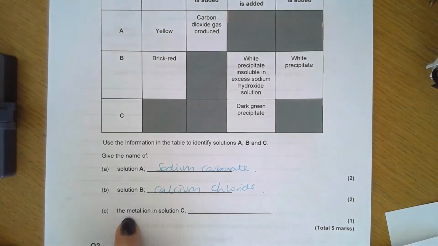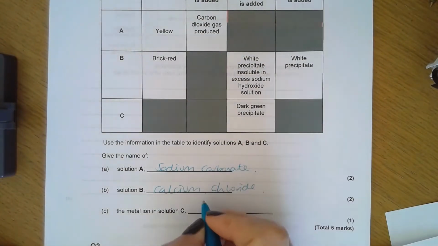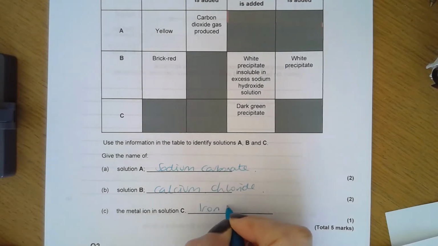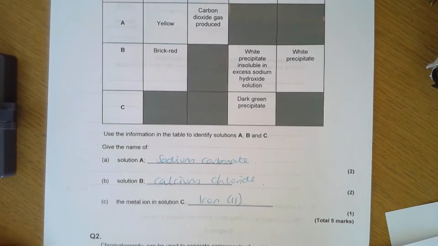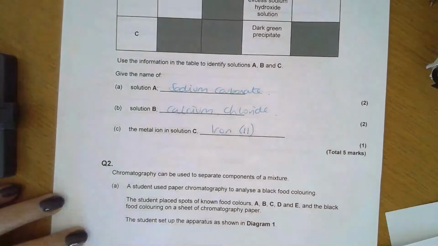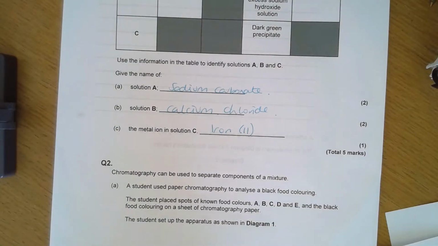Metal ion in solution C, so I've got a dark green precipitate, so it's iron, or more specifically iron 2. You would get a mark for iron, you would not get a mark for iron 3 because that would not be green. Question 2, chromatography used to separate components of a mixture.